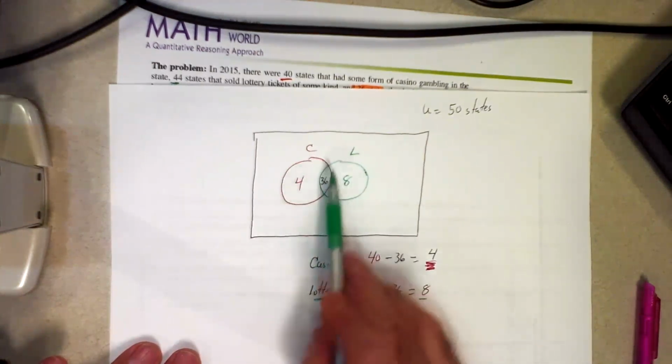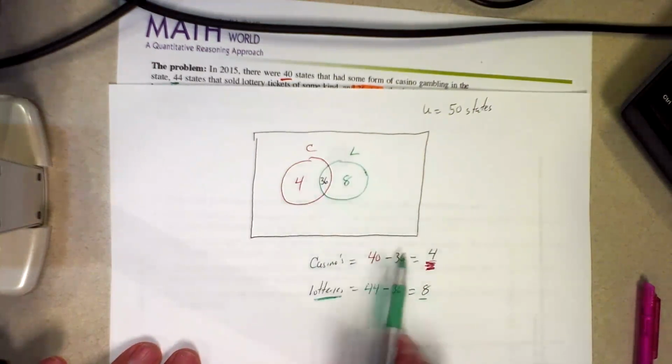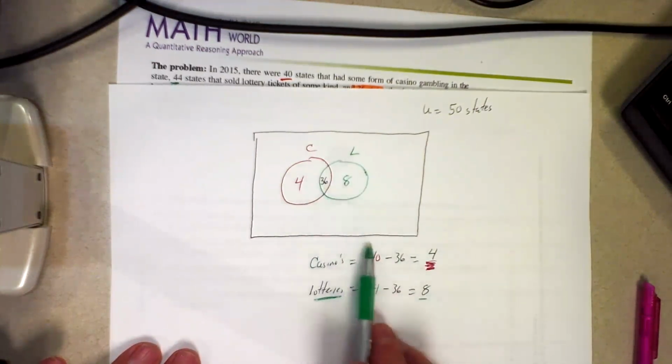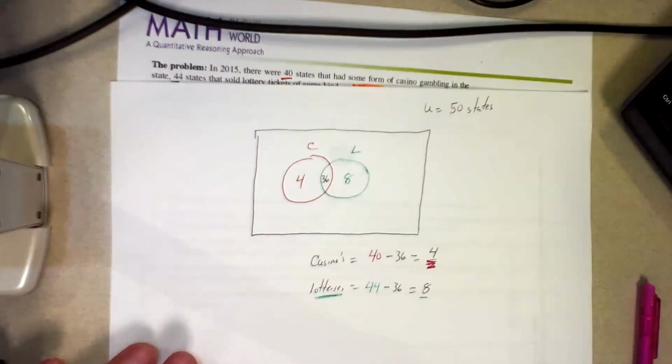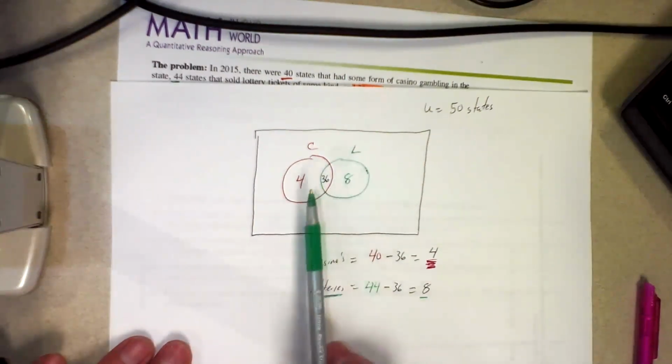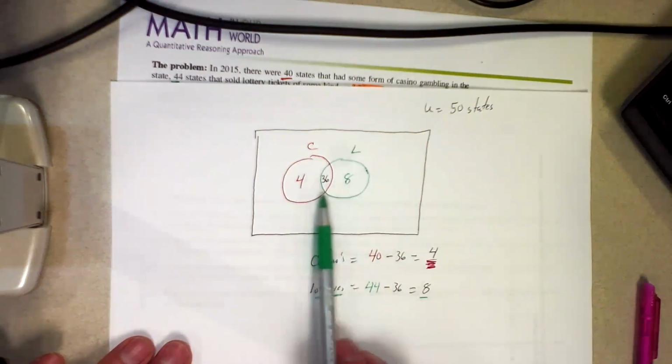The red circle has to add up to 40. So let's add 4 plus 36. Yep, it equals 40. So I entered all of my numbers inside the circles.